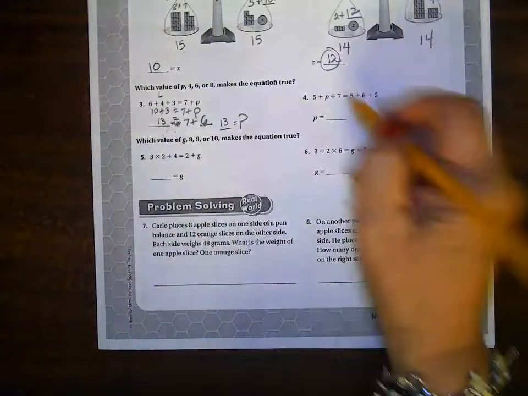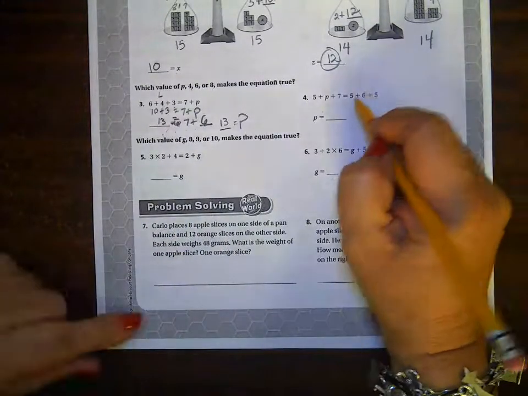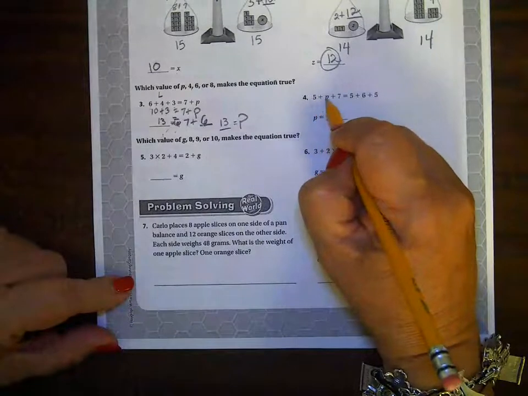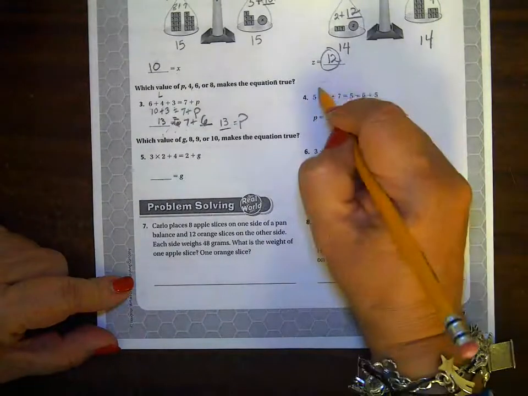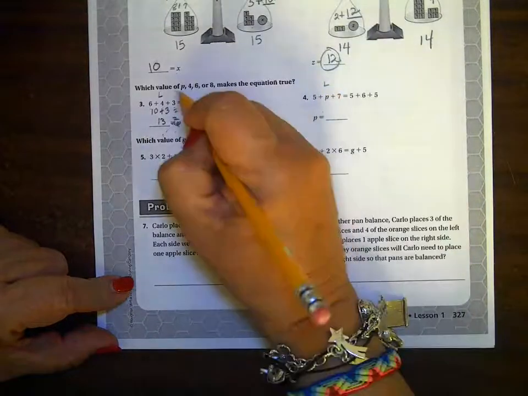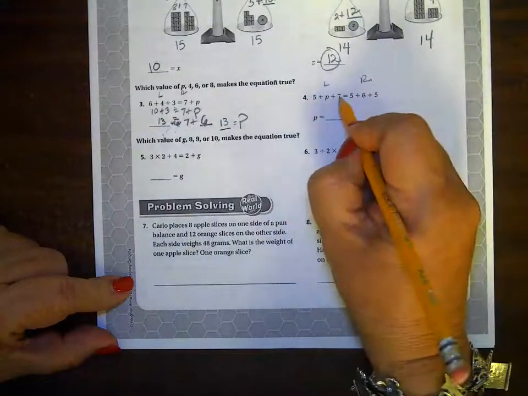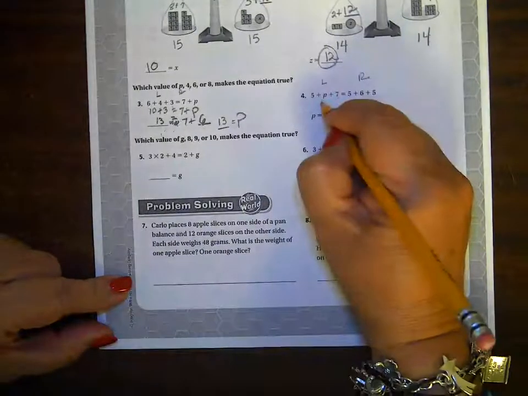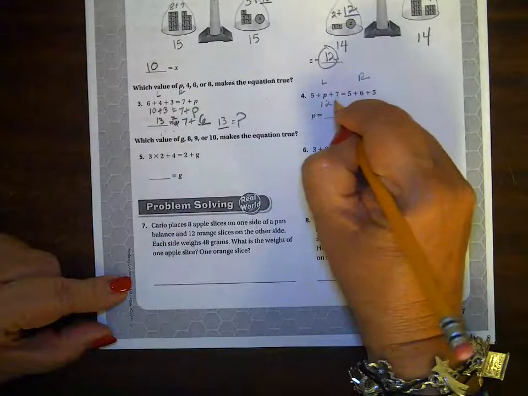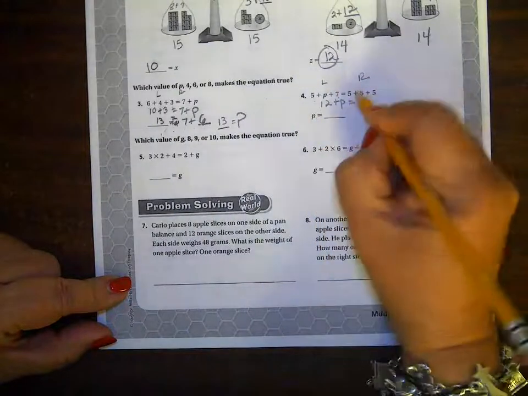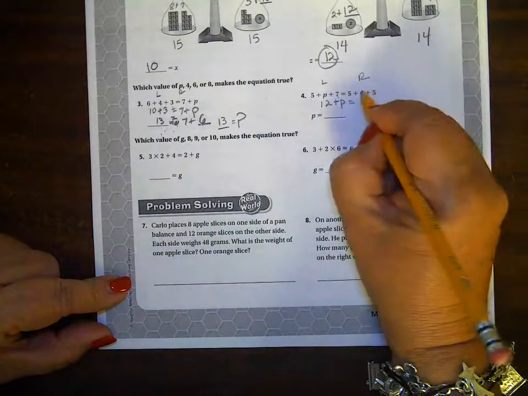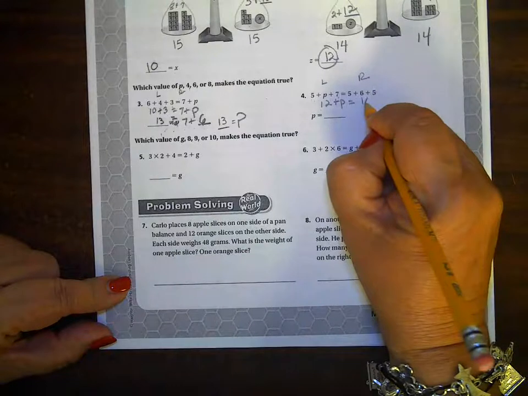All right, let's look at number 4. I have 5 plus p plus 7. This is on the left side, and this is on the right. So 7 plus 5 equals 12, plus p, equals 5 plus 5 is 10, plus 6 equals 16.